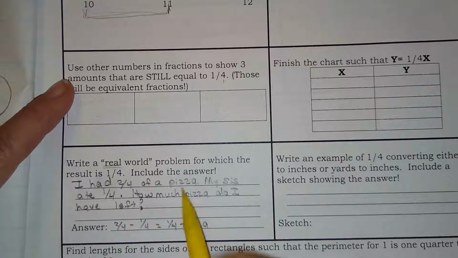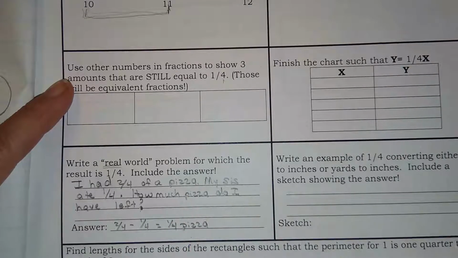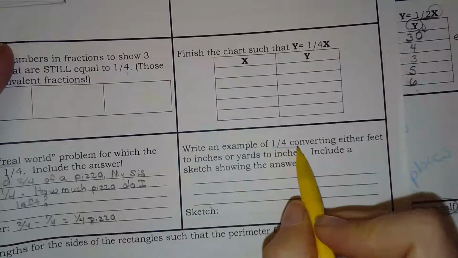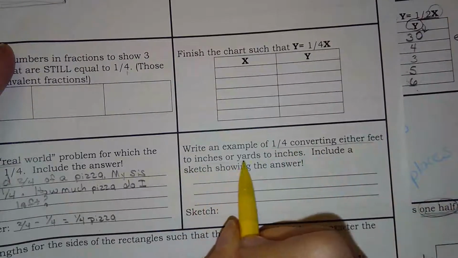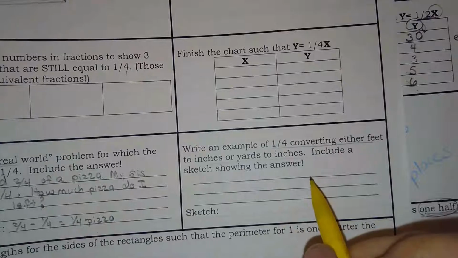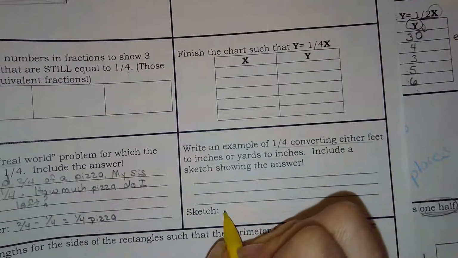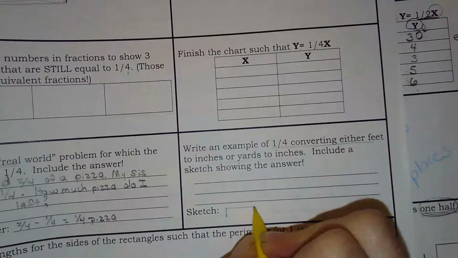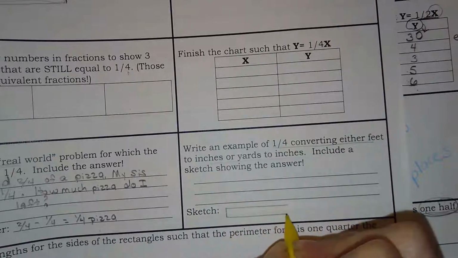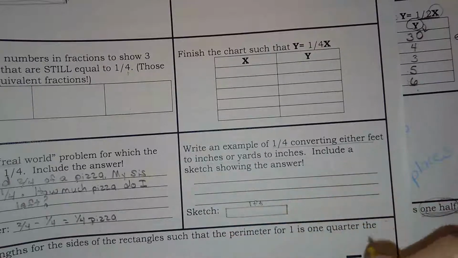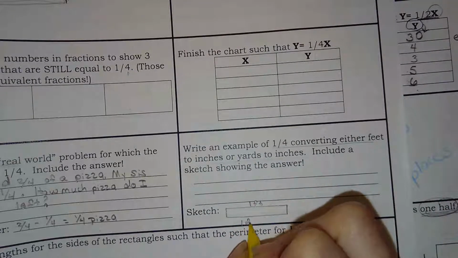So you absolutely may copy this real world problem because we did not practice it. What about 1/4 converting feet or inches or yards to inches? and include a sketch. I'm going to actually start with the sketch. So in 1 foot, this whole thing is 1 foot, there are 12 inches.